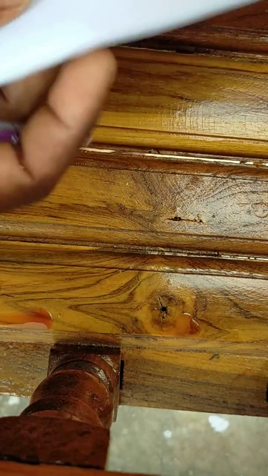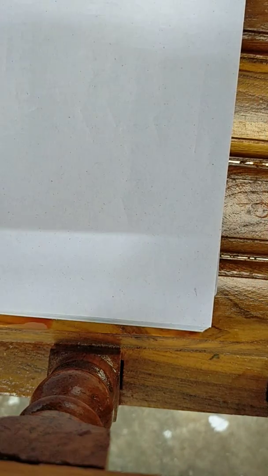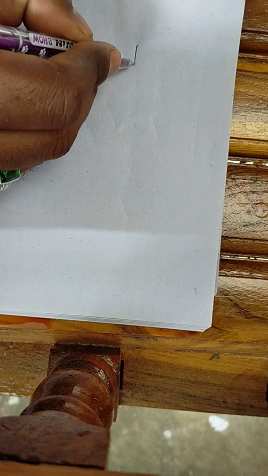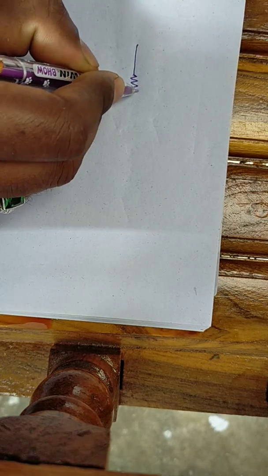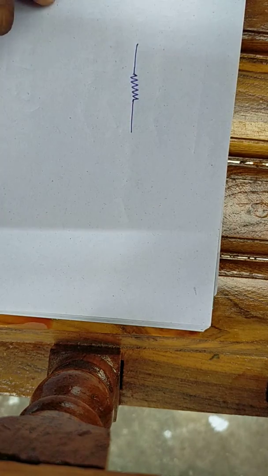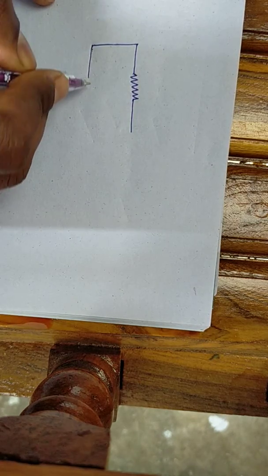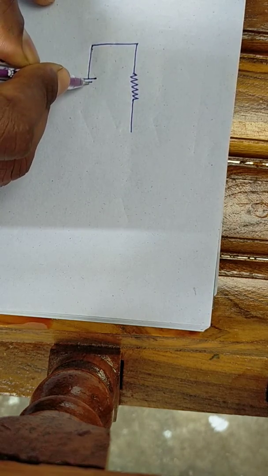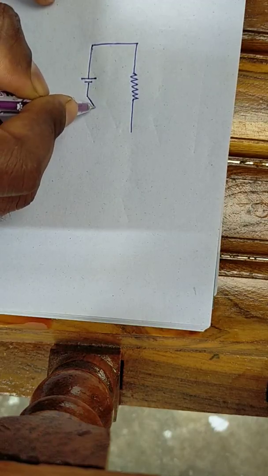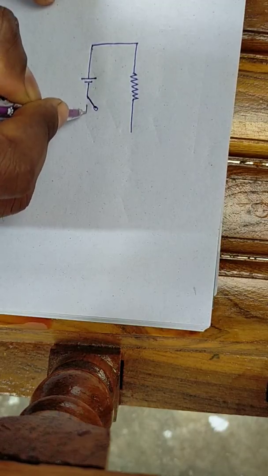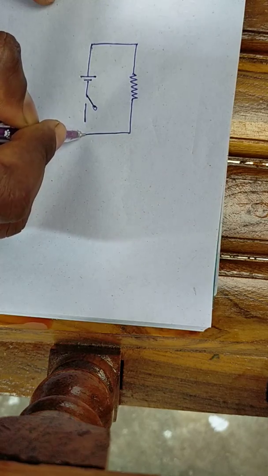The reason is that, now let us take a simple circuit. See here, you have a resistor, right? Now this is a battery and this is a switch, right?